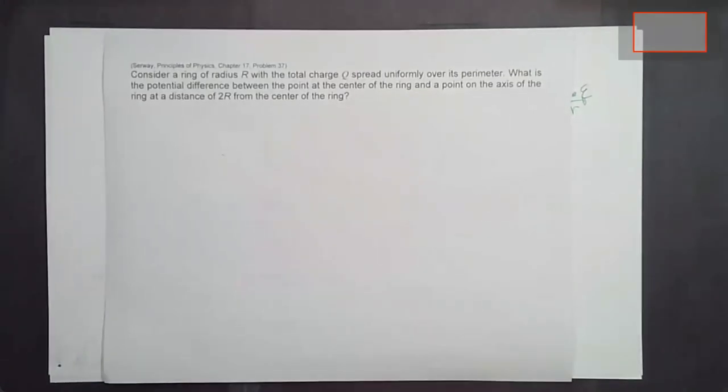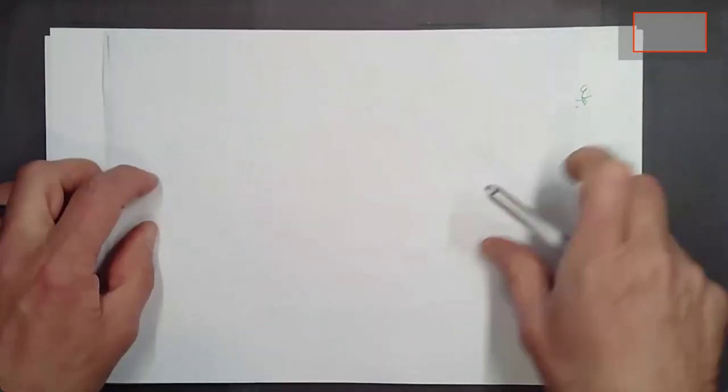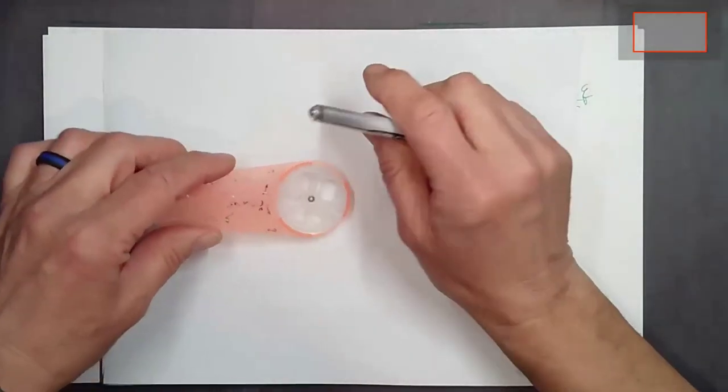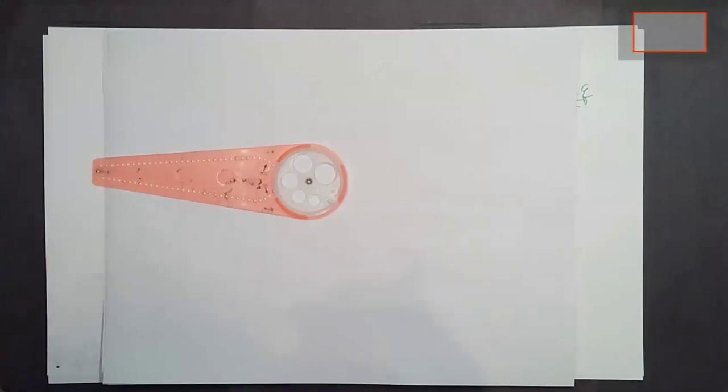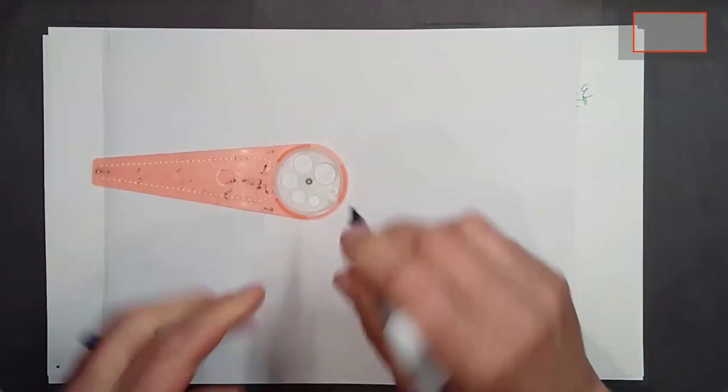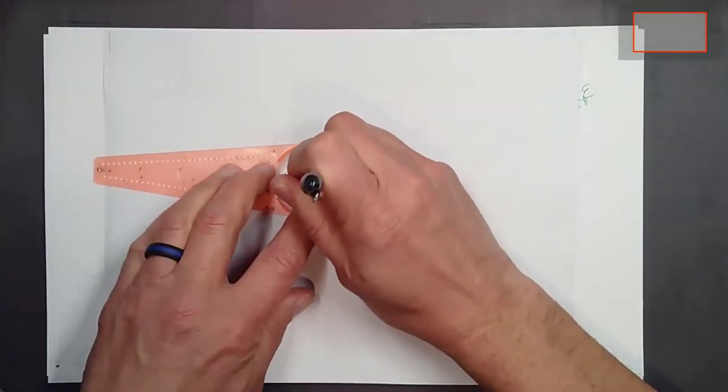So I think first, just for an example, I'm going to do a simpler problem. Imagine that we just have a circular ring and we're going to calculate the potential at the center of it. We'll imagine that it has a total charge Q on it.